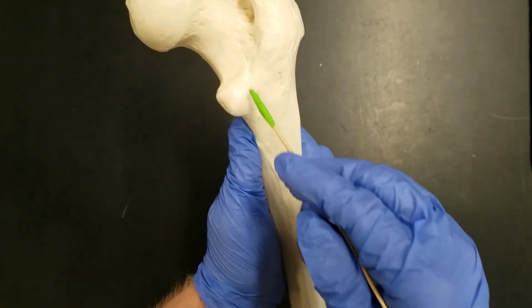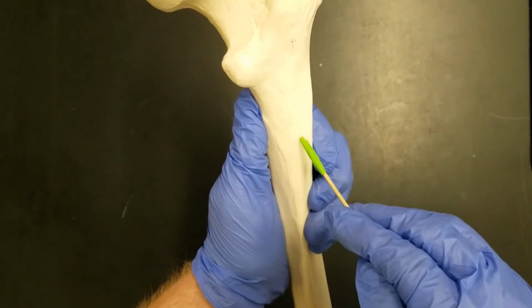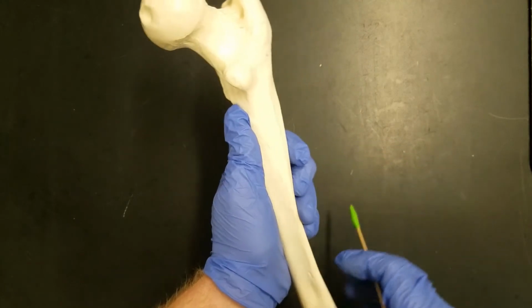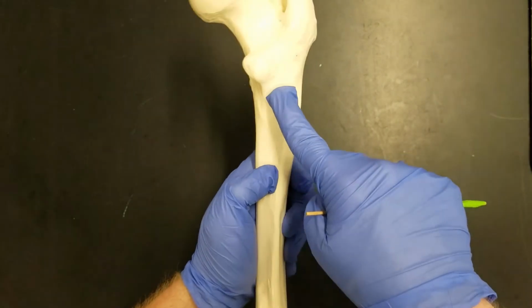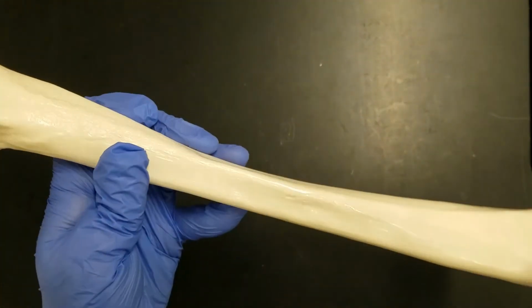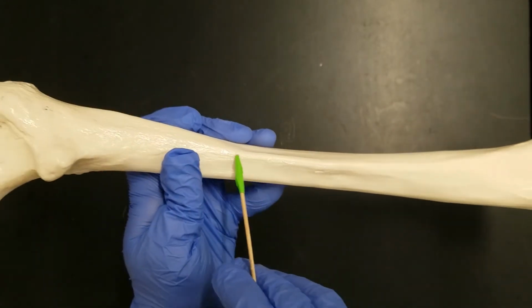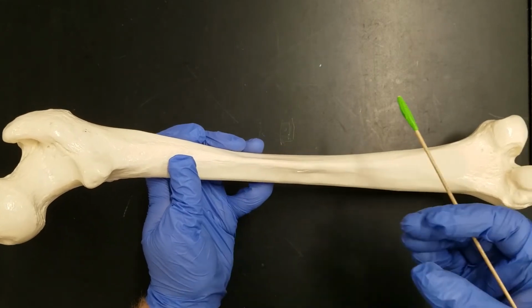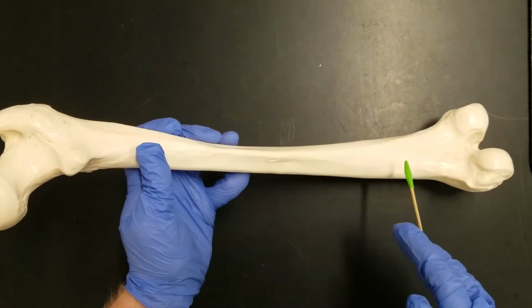Just below our lesser trochanter, we have a roughened area called the gluteal tuberosity. Tuber means swelling, osity means many, so many small swellings. This is going to be where the gluteus maximus muscle attaches. Now, running down from the gluteal tuberosity, you can see there is this line of bone running down the back of the femur. This rough line of bone is called the linea aspera. Linea means line, aspera means rough. So it's literally the rough line.